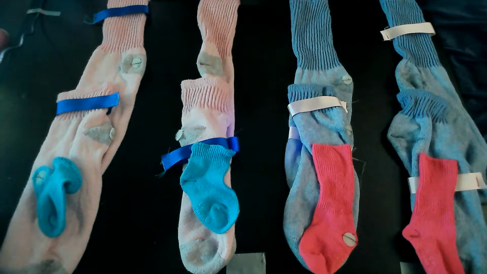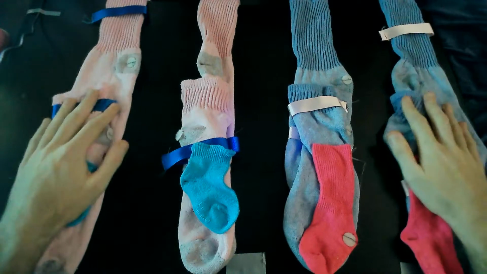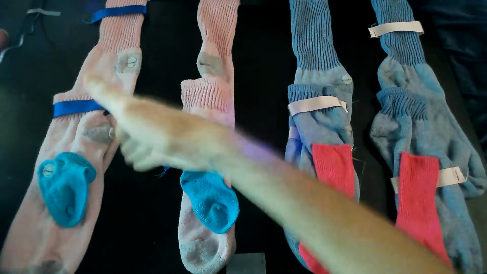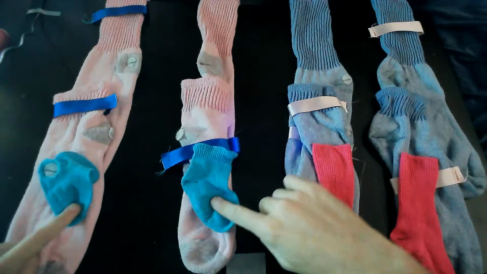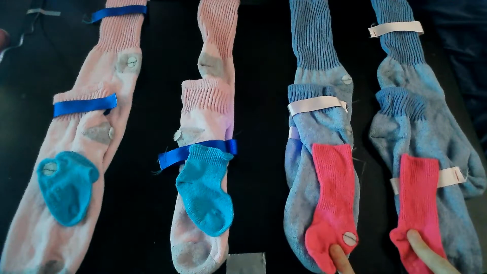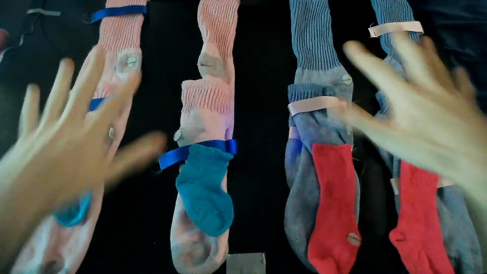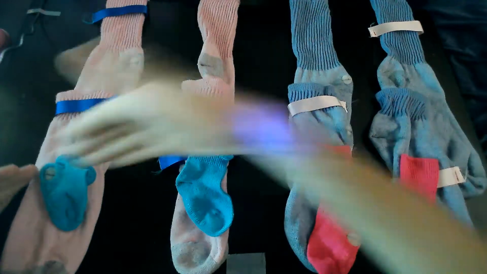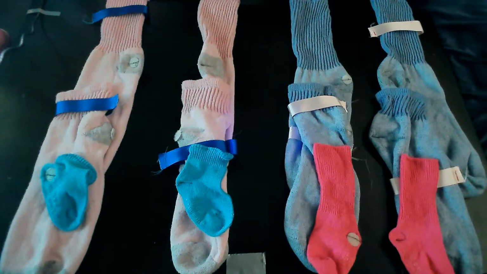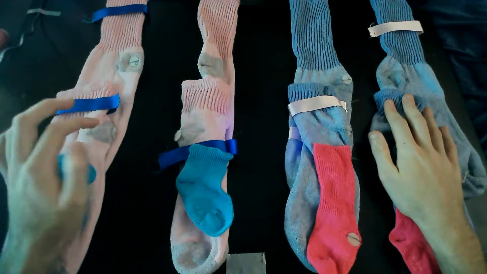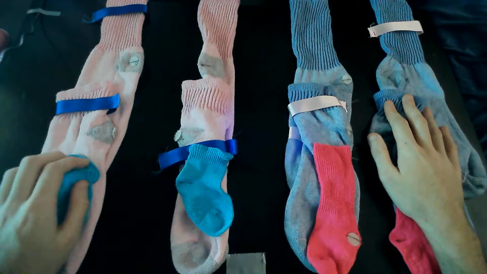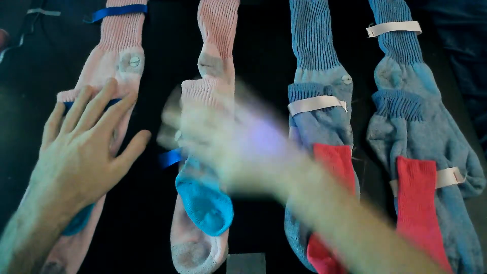Alright, so in this case, we have a father, right? So we have 4 different sperm. 2 have Y chromosomes and 2 have X chromosomes. If this was a mother producing eggs, they would all have X chromosomes. Alright, so what's the same about all of these?